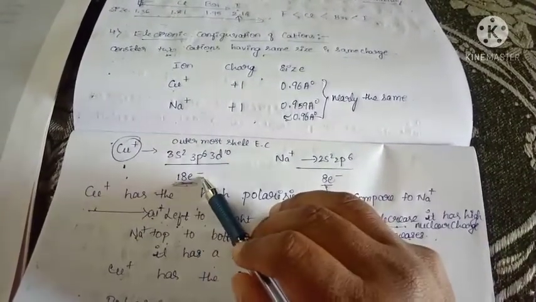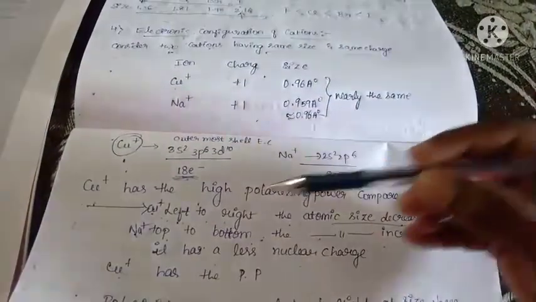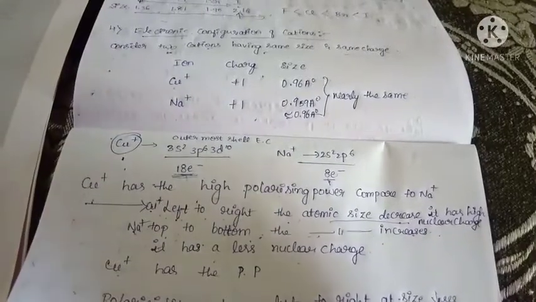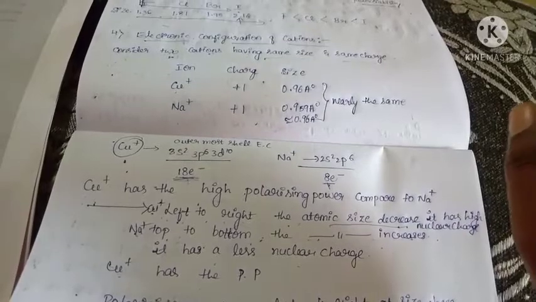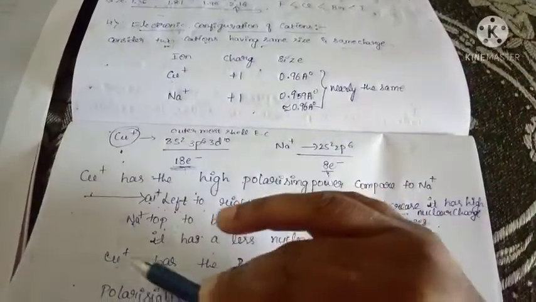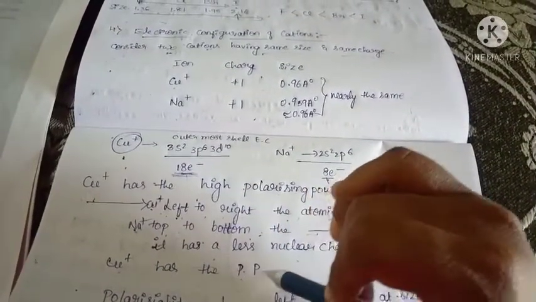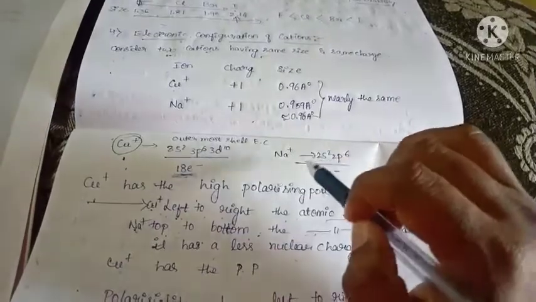In that, copper has the more polarizing power compared to sodium, because left to right in the periodic table the atomic size goes on decreasing. It has a high nuclear charge. From top to bottom the atomic size increases, it has a less nuclear charge. So copper has the high polarizing power compared to sodium.